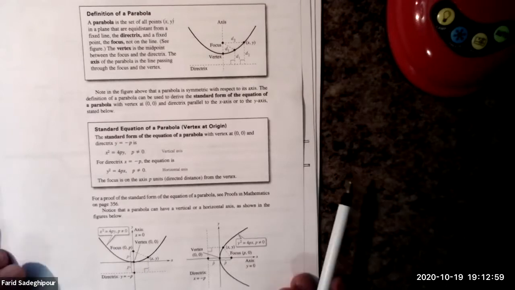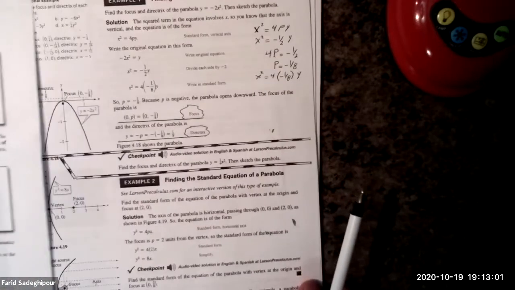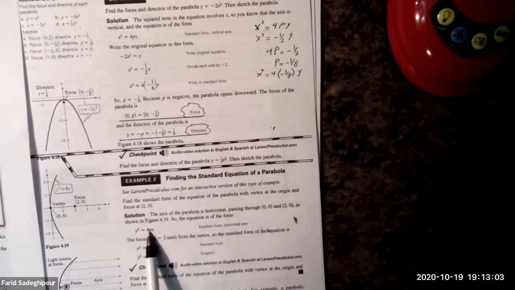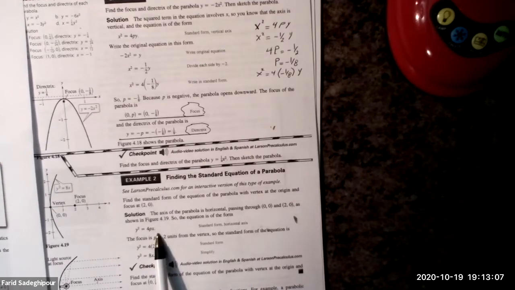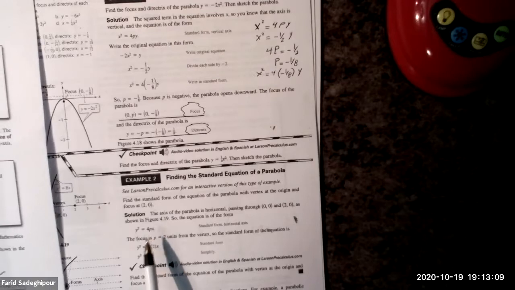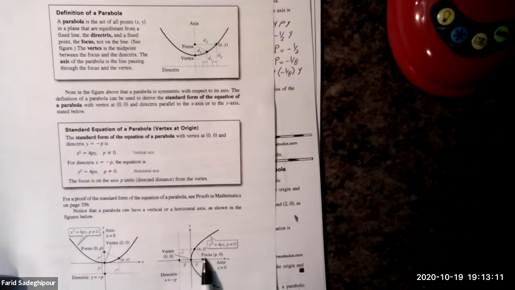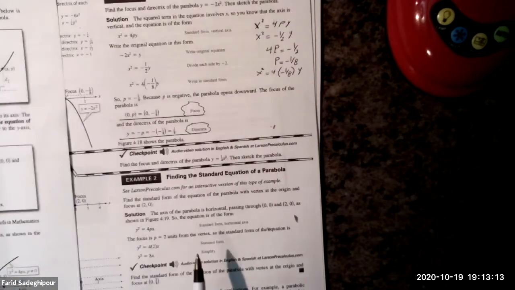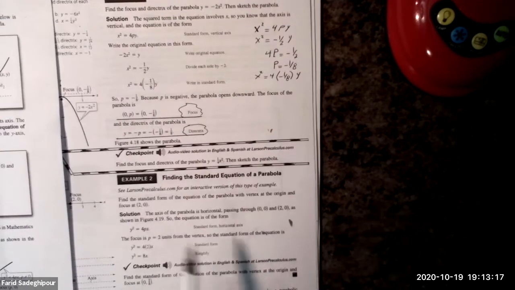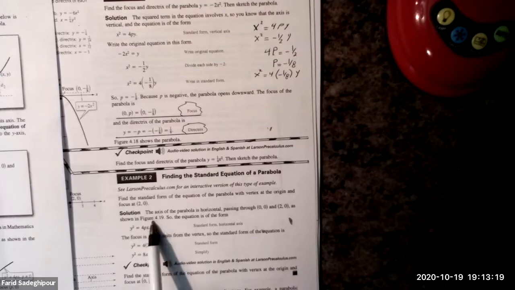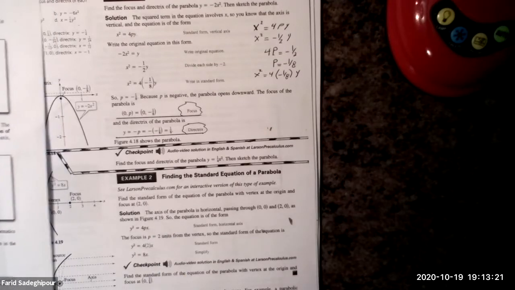So this is the one that we need to work on. Again, the equation is y² = 4px, and the focus is (p, 0). So the first number here is your value of p. So p is 2. Then you put that in and you find the equation.